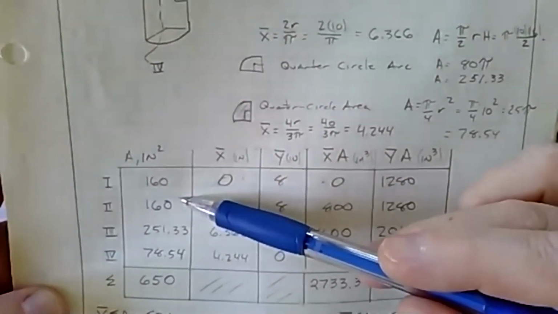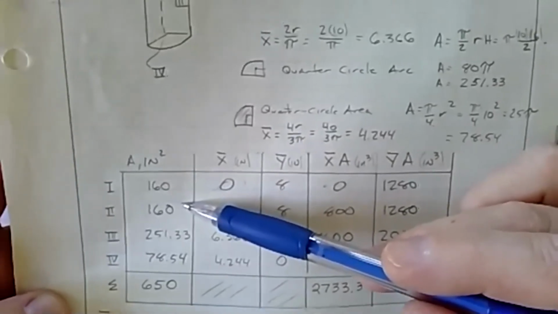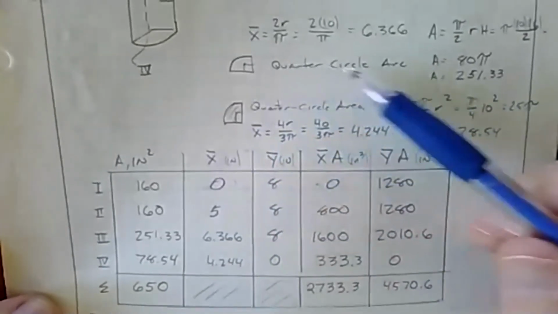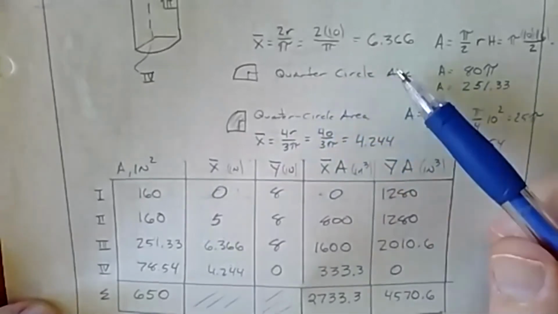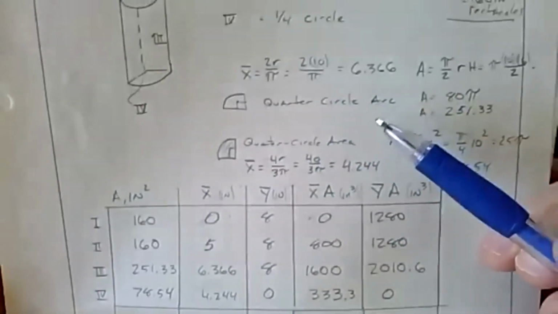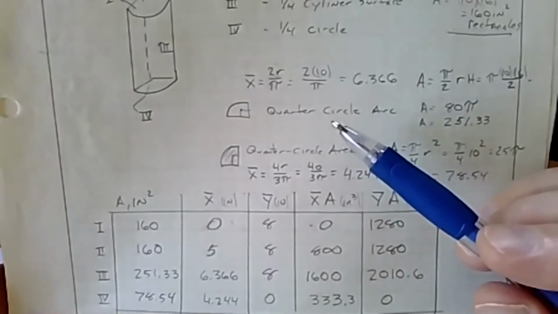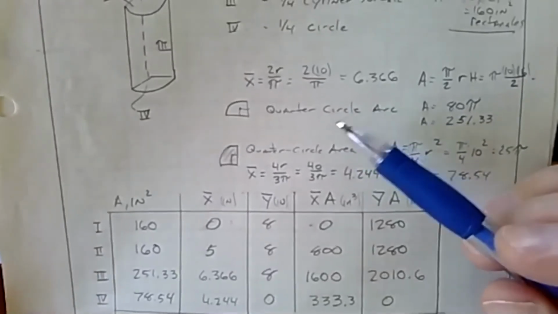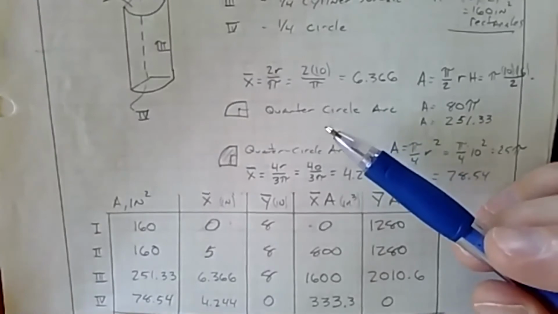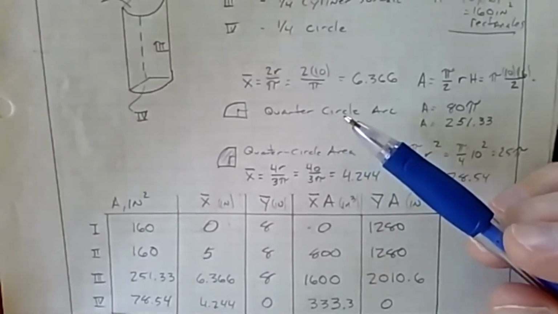And then for my quarter circle arc, I know that the area is normally going to be 2 pi r times the radius. But in this case, because it's a quarter, it's going to be pi over 4 times the radius.